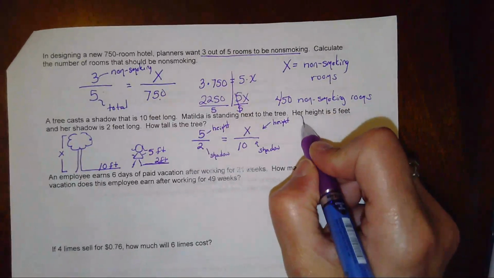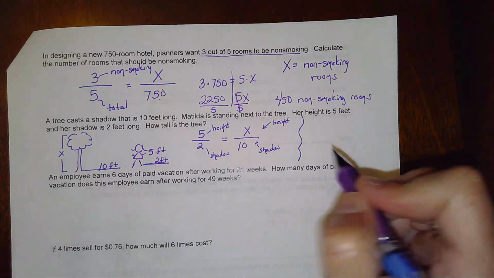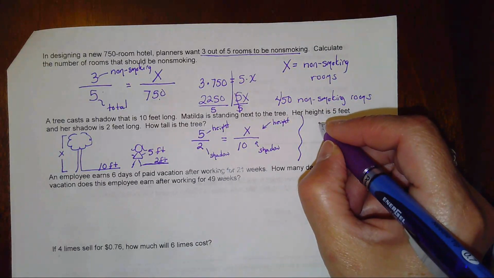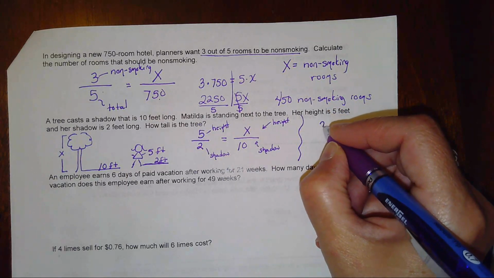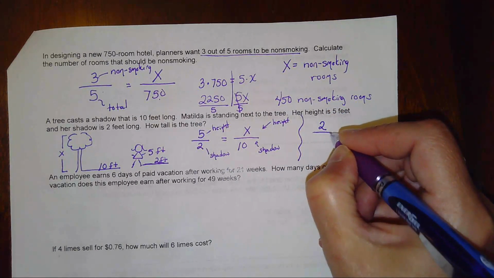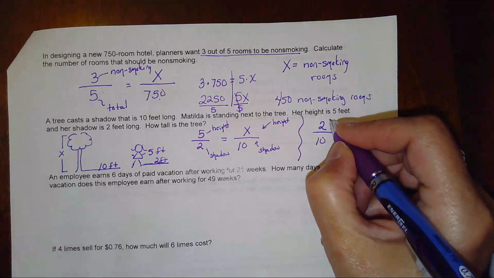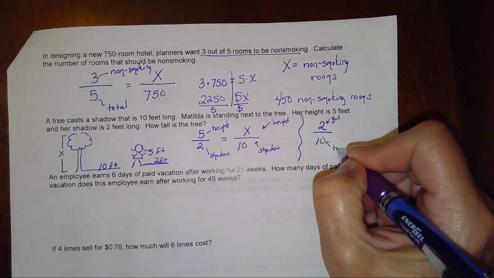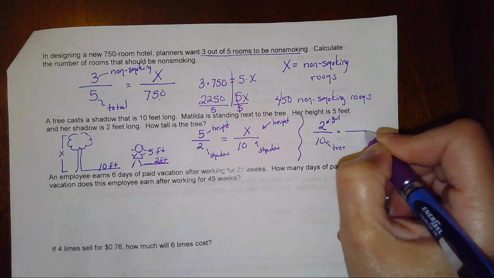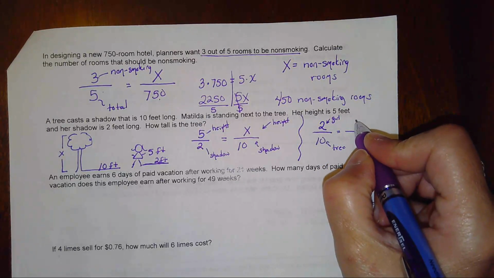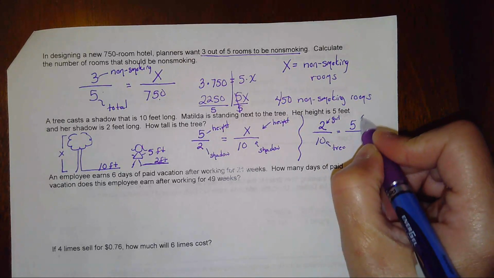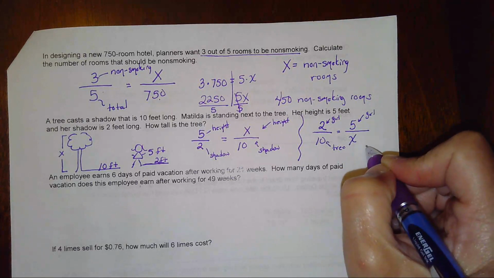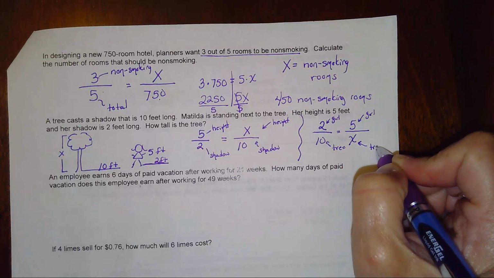Sometimes people will think of it the other way. And you don't have to write this down, but some people will go, maybe, the shadow of the girl and the shadow of the tree. So this is girl shadow, and this is tree shadow. So then over here, we would do the height of the girl, because we're talking about girls on the top. And then over here, it would be the height of the tree, and that would be on the bottom.